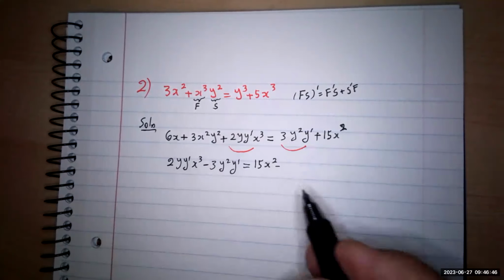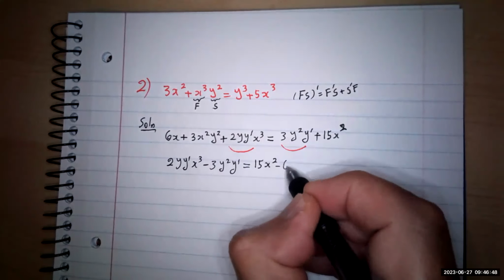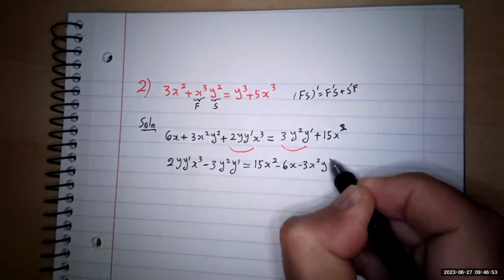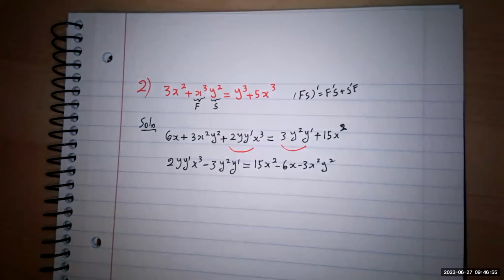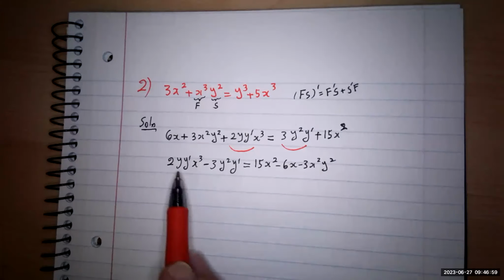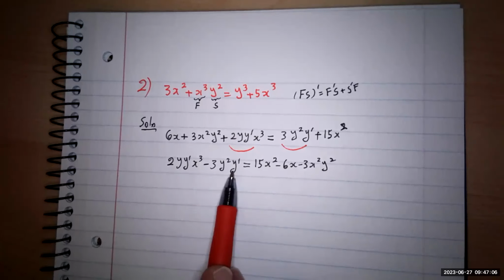Now subtract this: minus 6x minus 3x squared y squared. We're just doing the algebra. Then we cannot combine these together, but you have to make it one term. So we factor out the y prime.